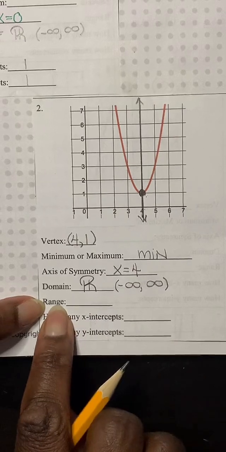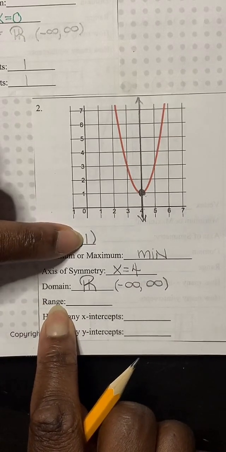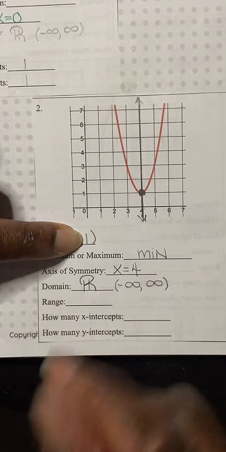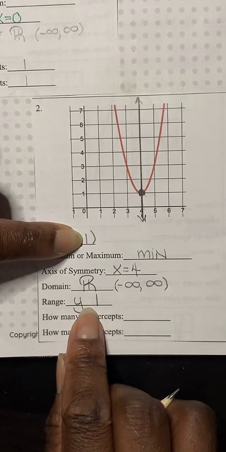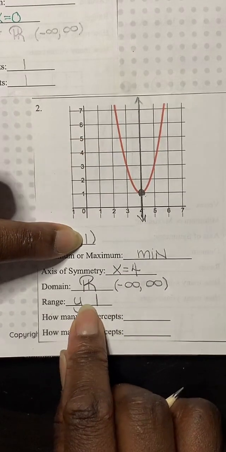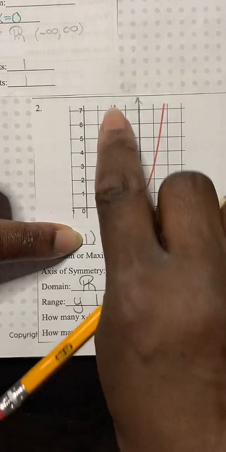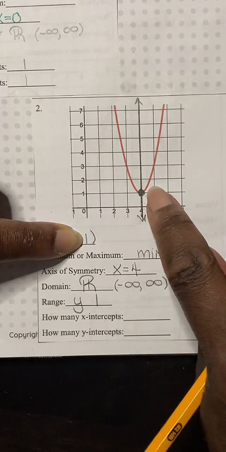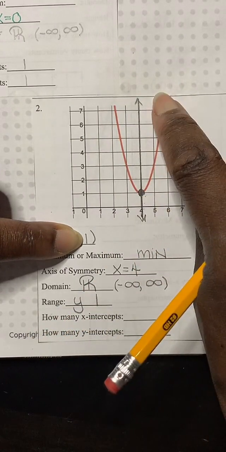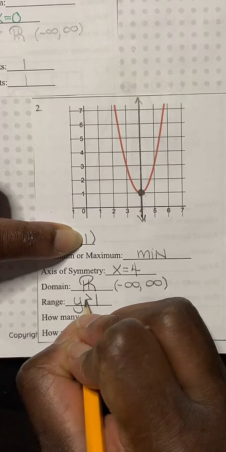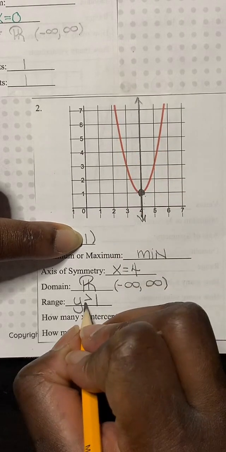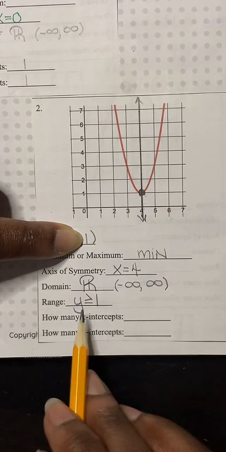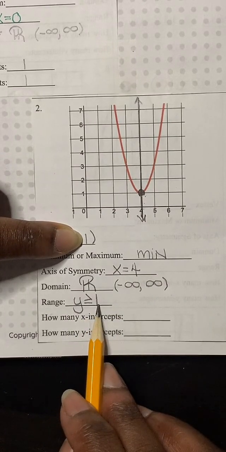Now, my range, that's when I look at the y of my vertex. So I know I have y and I know there's a 1. But I need to look at my graph to figure out the inequality sign. Since it's opening up like a cup, that means it's dealing with my y's that are greater than. And since it's a solid line, it's greater than or equal to. So it'll be y is greater than or equal to 1.